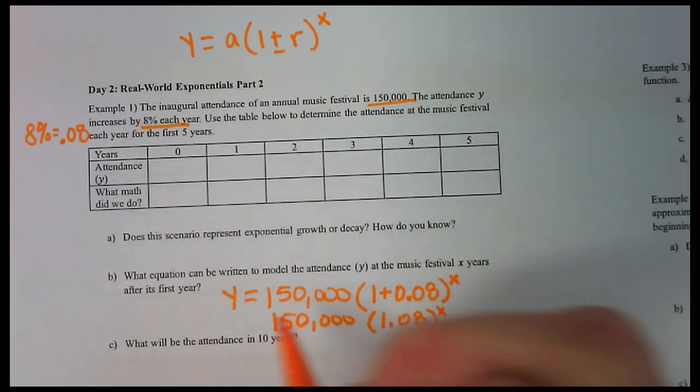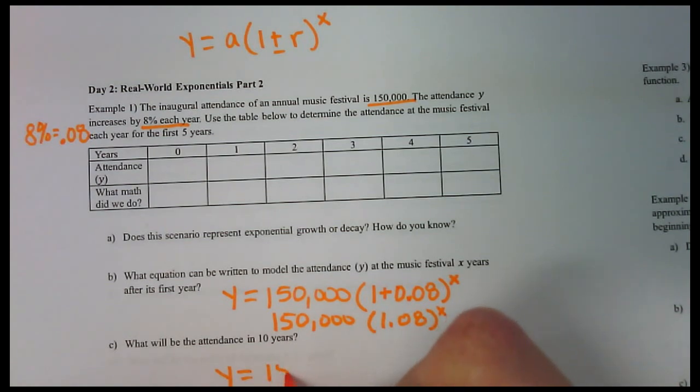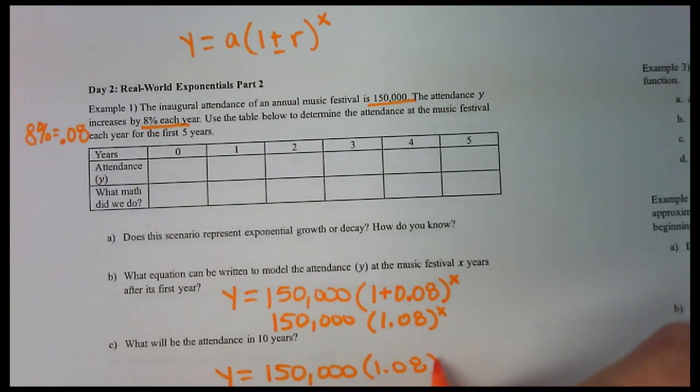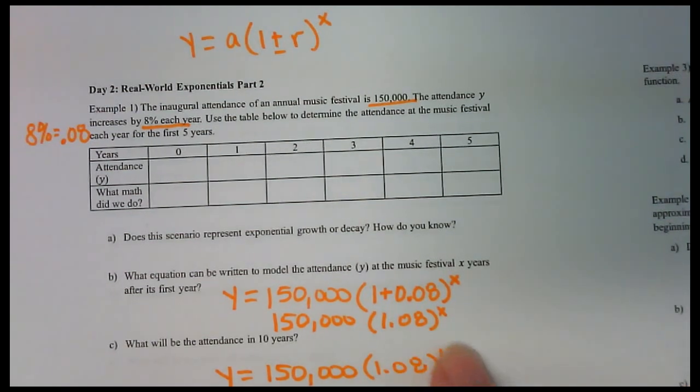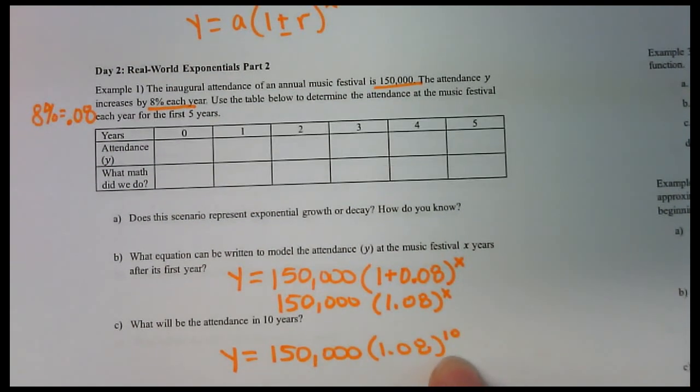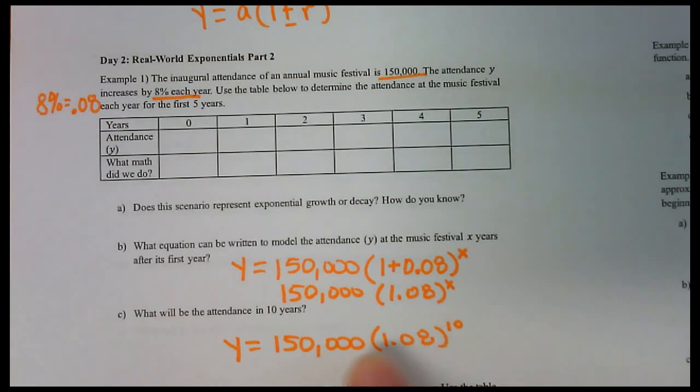Okay, so for this part where we have to raise it to the 10th, we take care of this part first, raise it to the 10th, and then multiply our answer by 150,000.